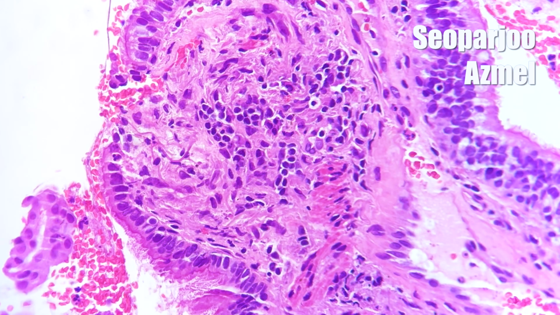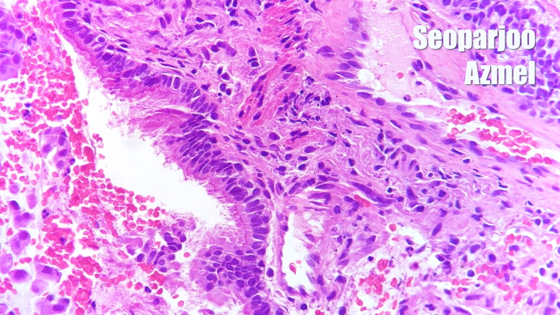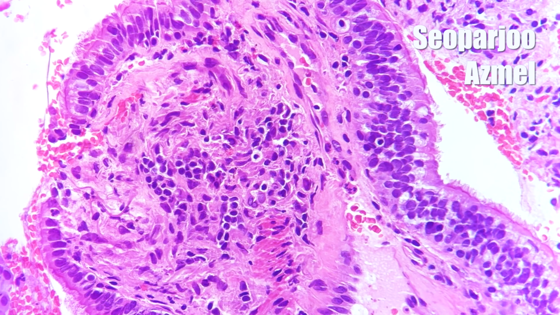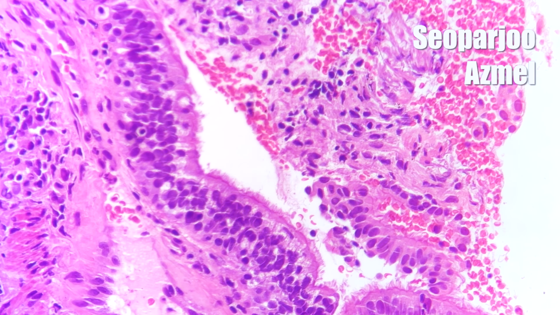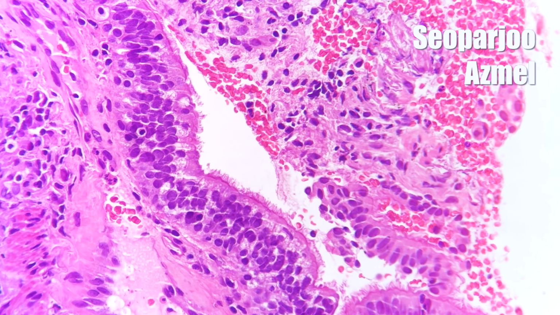Again, over here you can see normal respiratory epithelial lining. It is a pseudostratified ciliated epithelium. You can see the cilia at the end of the epithelial lining there. The cilia usually point toward the air spaces. The function of the cilia is to remove the phlegm and also the mucus that are produced by the respiratory glands, and remove it from the airway or air spaces.